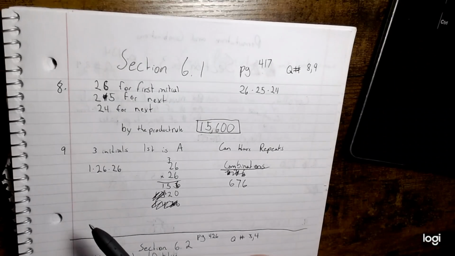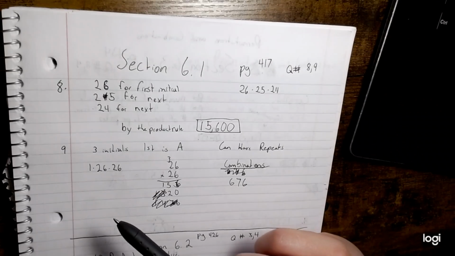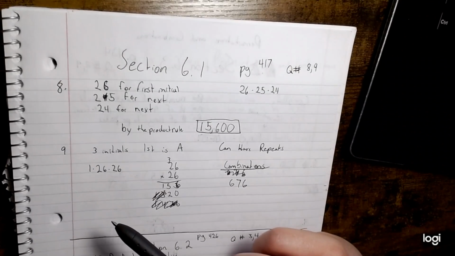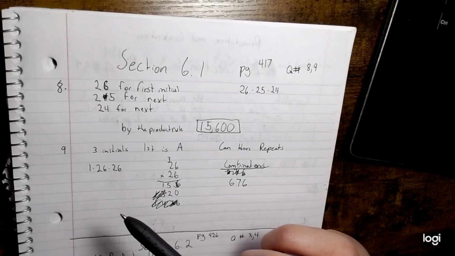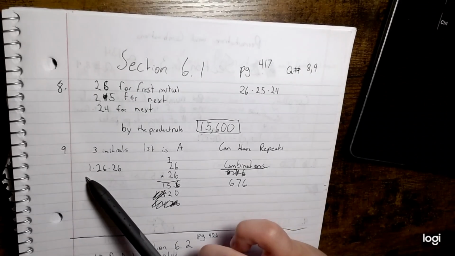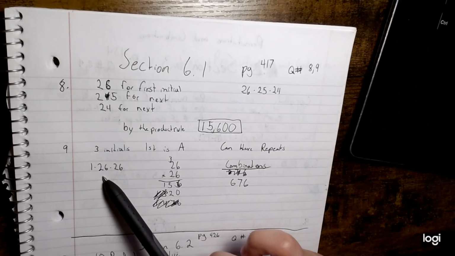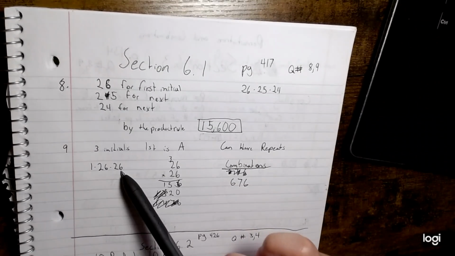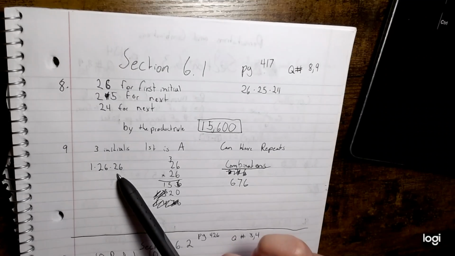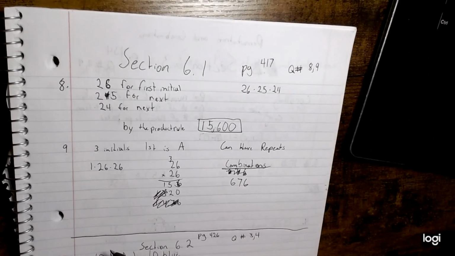So the second question in this section 6.1 is how many 3-letter initials can we have that begin with the letter A, right? So the first initial, we can only have 1 letter, which is A. So second initial, we choose from 26 letters, and third initial, we can choose from 26 again, because it did not say that it could not repeat.